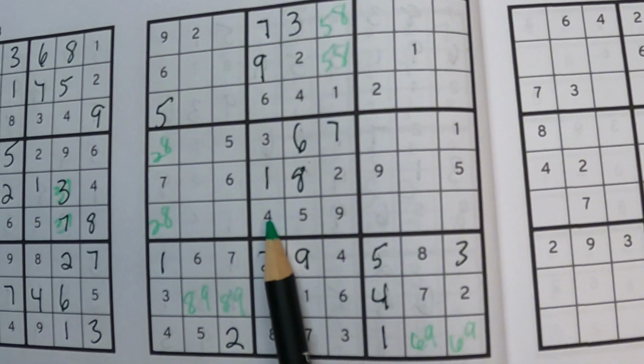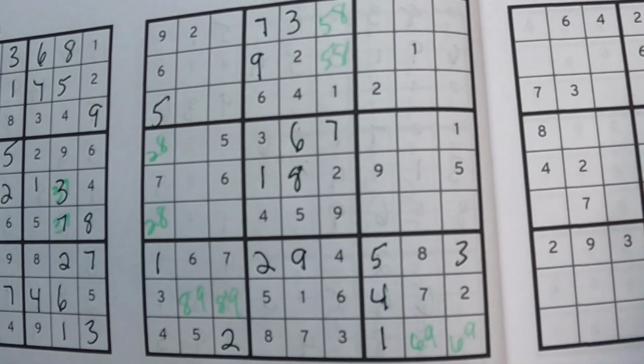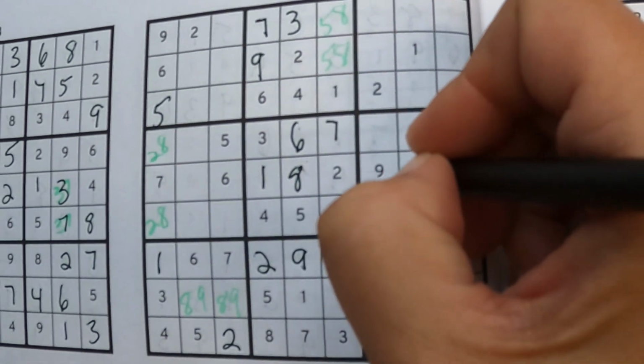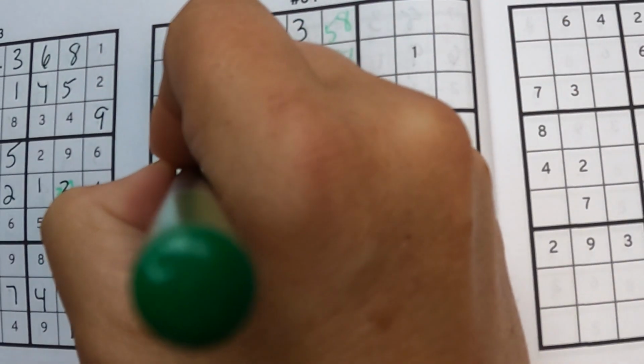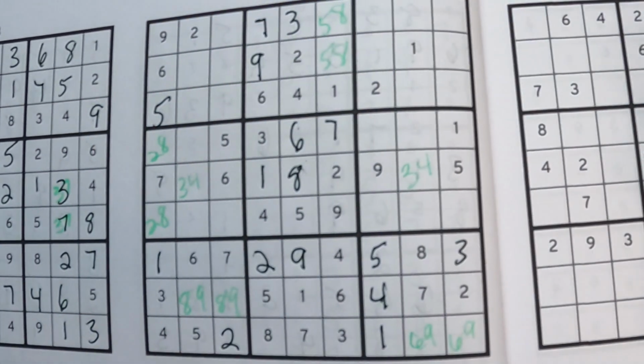For this row, we're missing 3 and 4. And I don't see any help. So 3, 4, 3, 4.